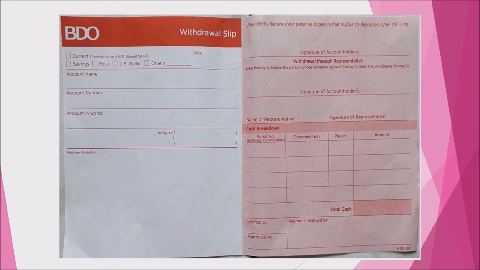We have here another example of a withdrawal slip. First, you should write the current date of your transaction. Example is October 5, 2020. Another is you write your account name. Example is Juan C. de la Cruz.